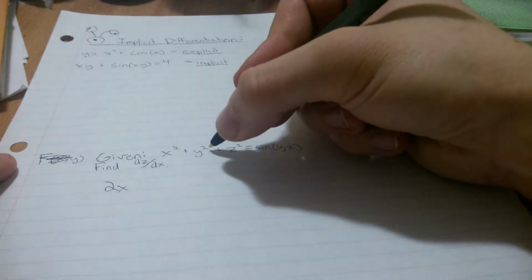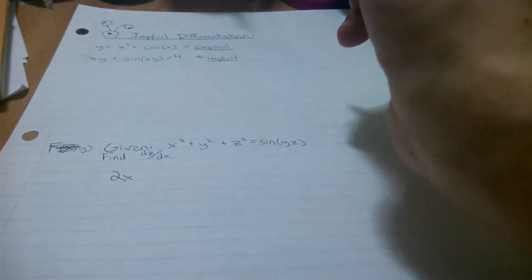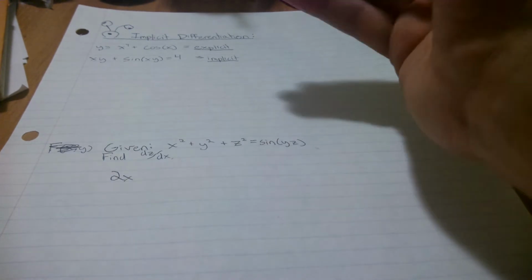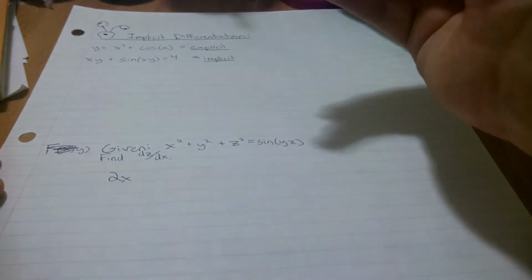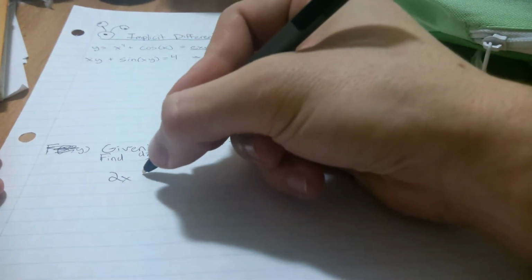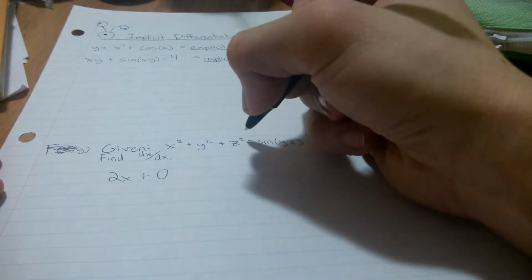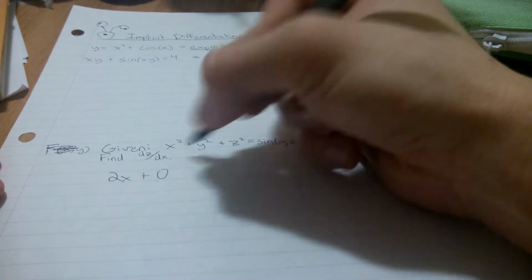Now when you come across the y's, see, it's not here at all. You're going to treat them like a constant. If they're attached to a variable, they hang out. They come along for the ride. If not, derivative of a constant is always 0. So in this case, y is not touching anything here. So 2x plus 0.